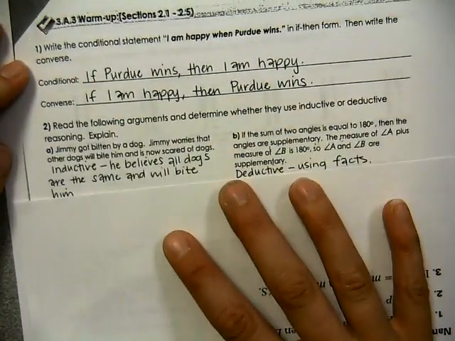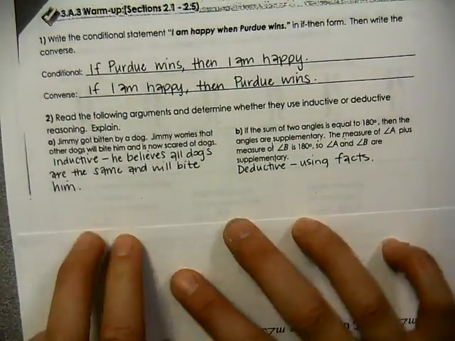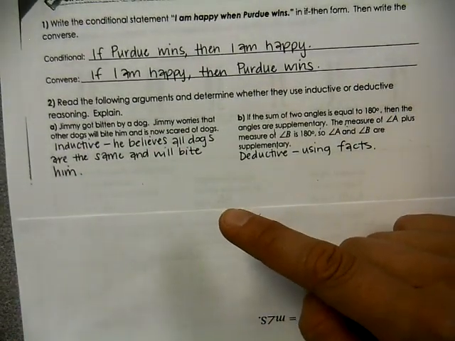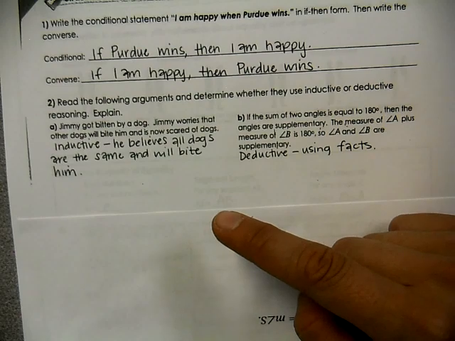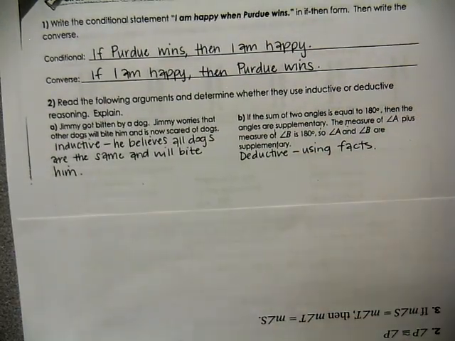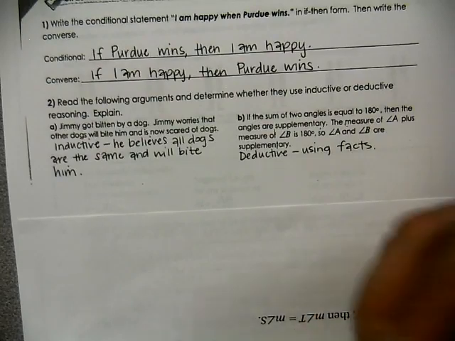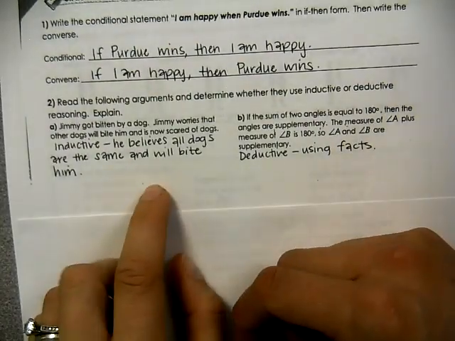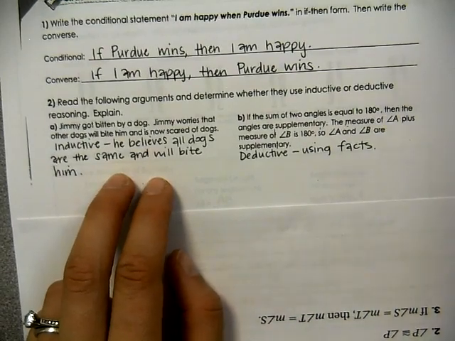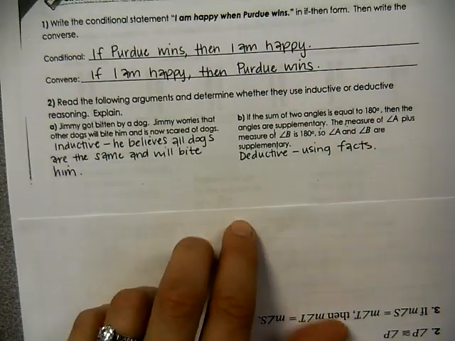Number 2, when I look at 2A, Jimmy got bitten by a dog. Then he worries that other dogs will bite him and is now scared of dogs. So he's drawing the conclusion that other dogs are going to bite him based on previous events, not based on fact or definitions or theorems. Not every dog will bite him, but he has this previous experience that he's basing this conclusion on.